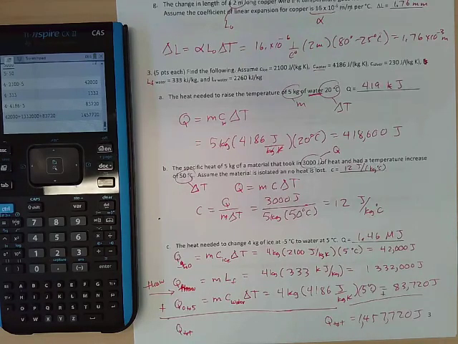Trying to check my work here, can't find it. 3C. Okay, we've got different numbers. Yeah, I accidentally put 5 kilograms instead of 4 kilograms. So again, my solution I gave you before is wrong. I think these numbers are right. We'll keep on going.